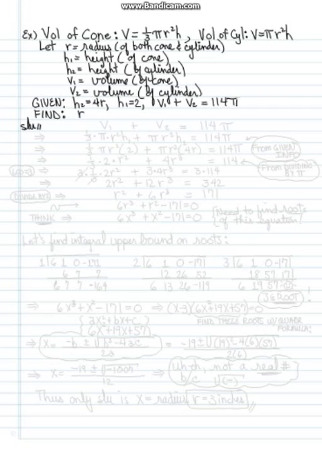The height of the cone is h sub 1. The height of the cylinder is h sub 2. V sub 1 will be the volume of the cone, and V sub 2 will be the volume of the cylinder. We're given that h sub 2, the height of the cylinder, is 4 times the radius r, and h sub 1, the height of the cone, is equal to 2 inches.